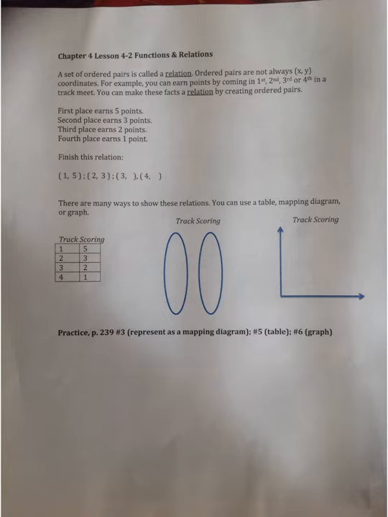First place earns 5 points, second place earns 3 points, third place earns 2 points, and fourth place earns 1 point. So here we're going to finish this relation. We have an ordered pair of 1, 5, 2, 3, then it would be 3, 2, and 4, 1. And the information is coming from up here.